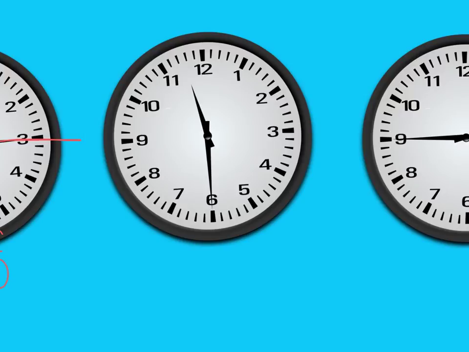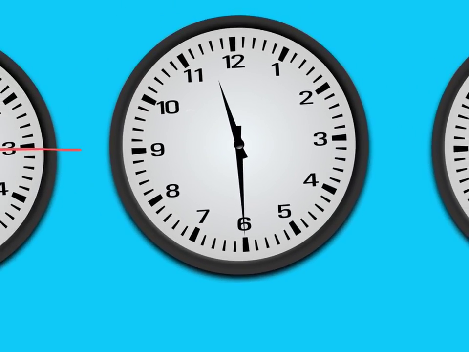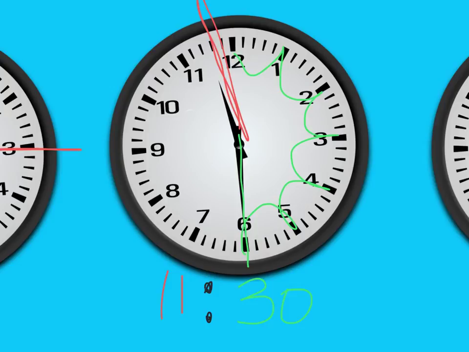Now let's move to our next clock. This one says that the hour is between the 11 and the 12, which means that it is, that's right, 11 o'clock. And then you'll put your 2 dots, and then we'll go ahead and look at our minutes. Our minutes is right on the 6. So if you take 5 times 6, you get 30 minutes, or you can add 5 that many times. You could go 5, 10, 15, 20, 25, 30. And we can count clocks that way. So it's 11:30.